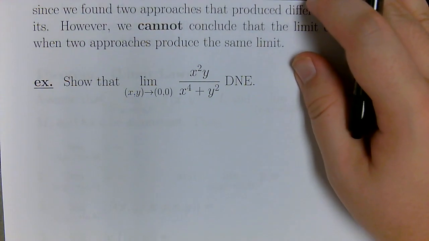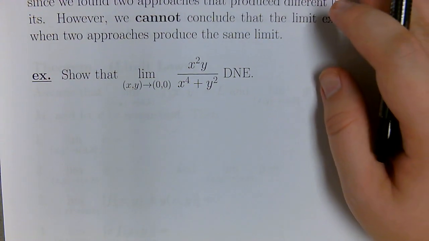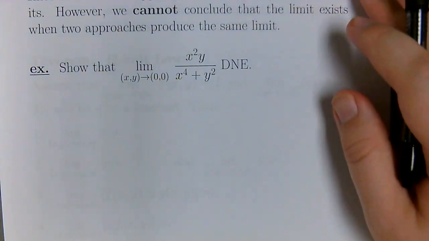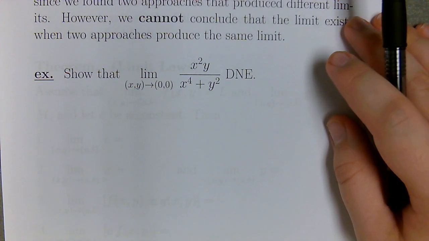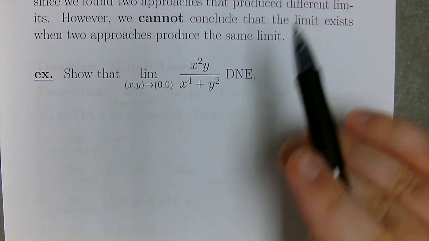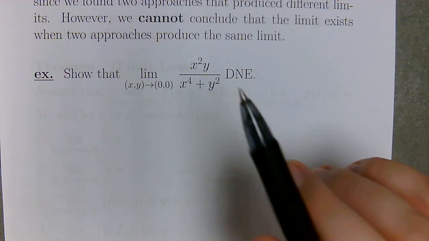Anyways, let's do another non-existing one. Let's show that this limit doesn't exist. Now this time we're a little bit more on our own, because we need to come up with two paths on our own that go to different values here.